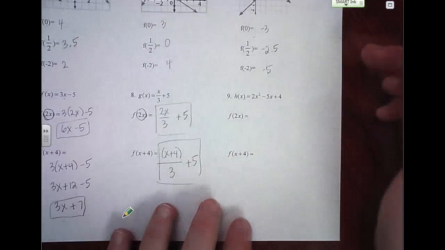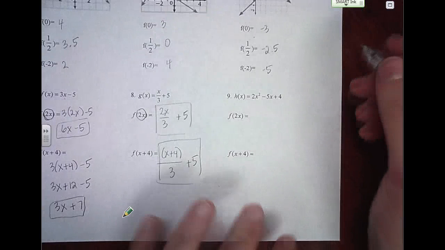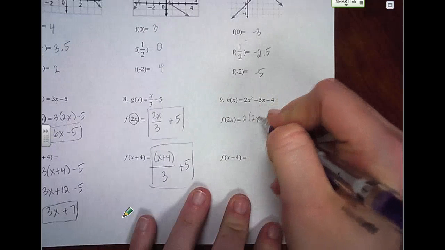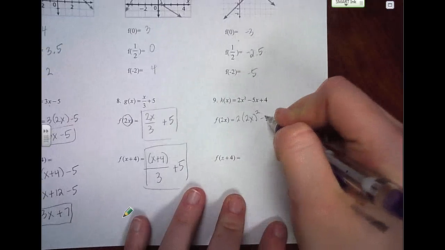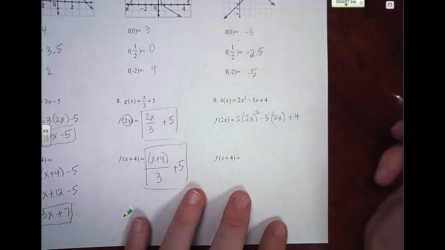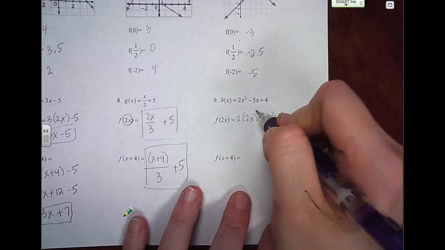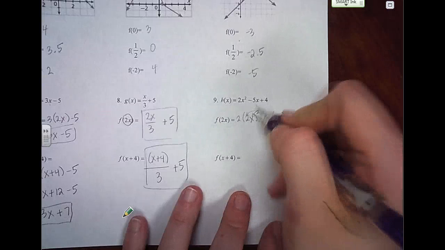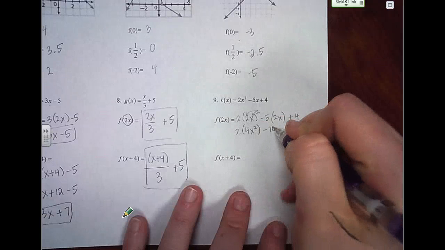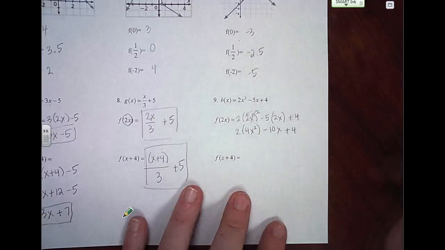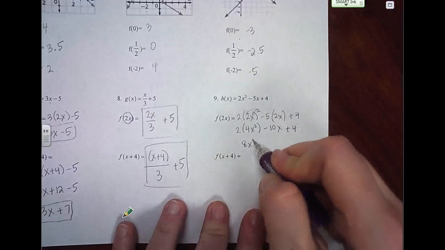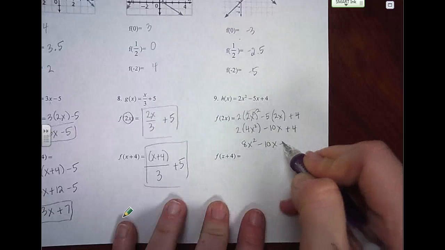Number 9, so this is the one you have to be extra careful of with your order of operations. So in for x, we're going to put 2x. So I have 2 times 2x squared minus 5 times 2x plus 4. Let's look at this first. I'm going to square the 2 and square the x. So this becomes 2 times 4x squared minus 10x plus 4. And now I can multiply this 2 and this 4x squared. So 8x squared minus 10x plus 4.